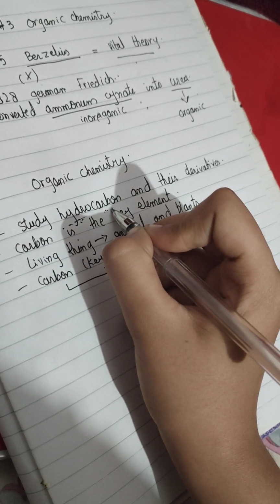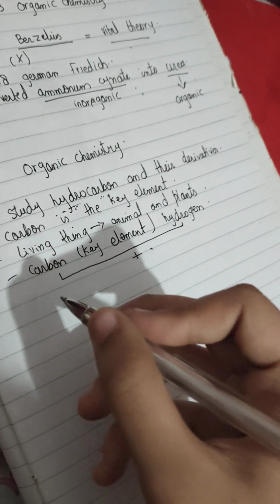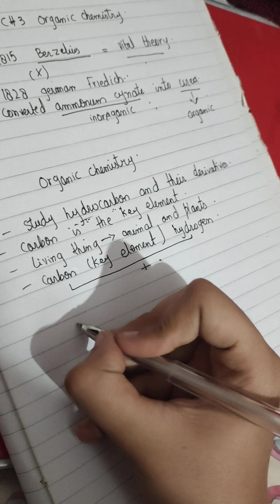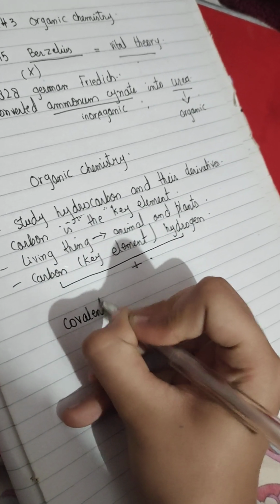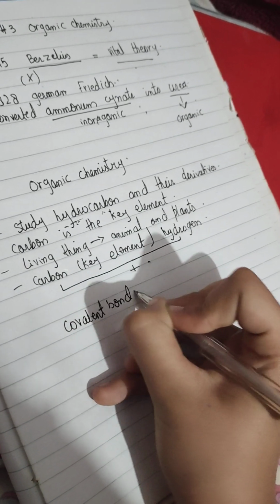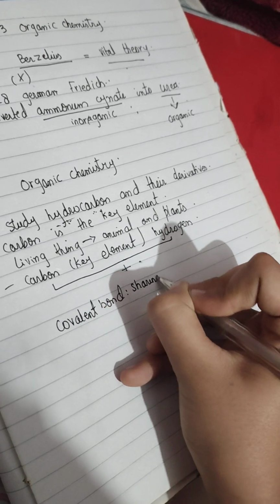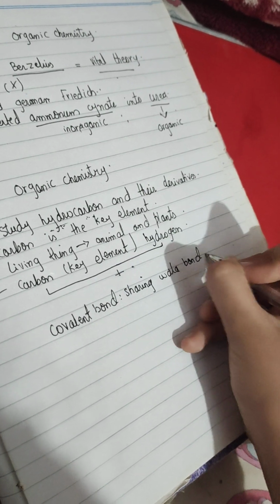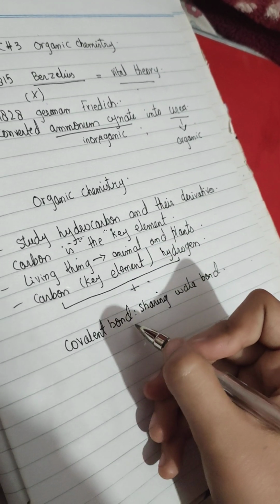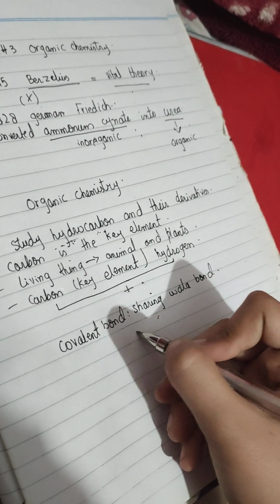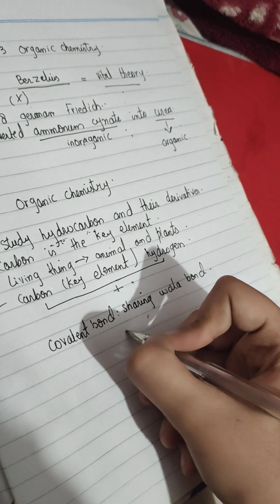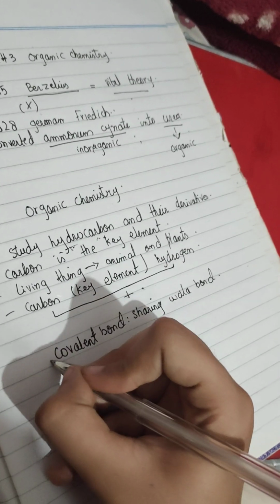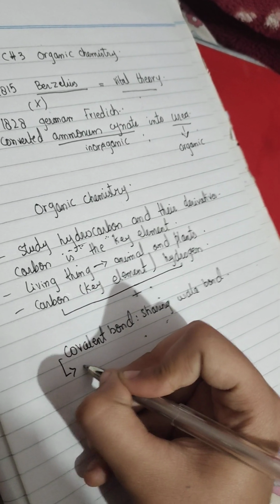If we talk about the melting and boiling points, you must be thinking about what bond they create. They create covalent bonds. What is a covalent bond? A sharing bond, in which the compounds share electrons.